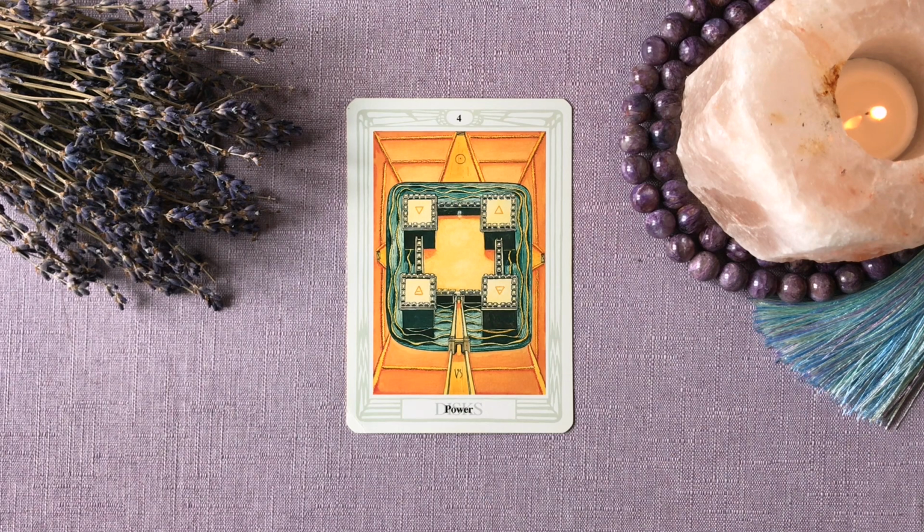As an obstacle, this card will invite you to consider if you are not too set in your ways. Maybe you are holding on to your comfort zone, but it would be better for you to step out of it and experience new things. It might be time to shake things up a bit and be more flexible.